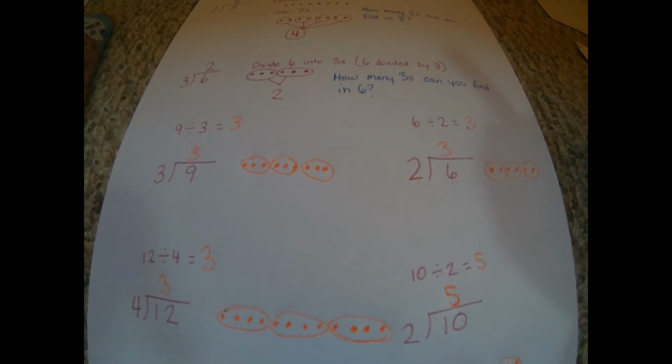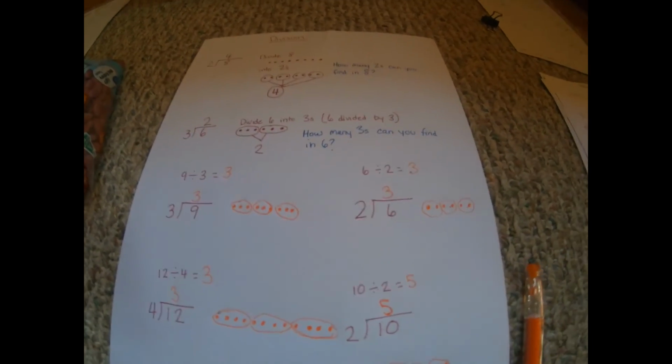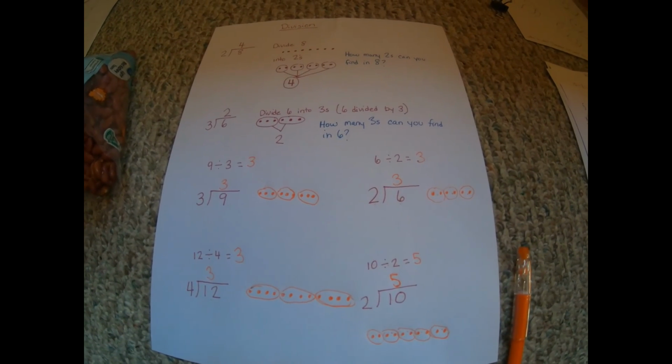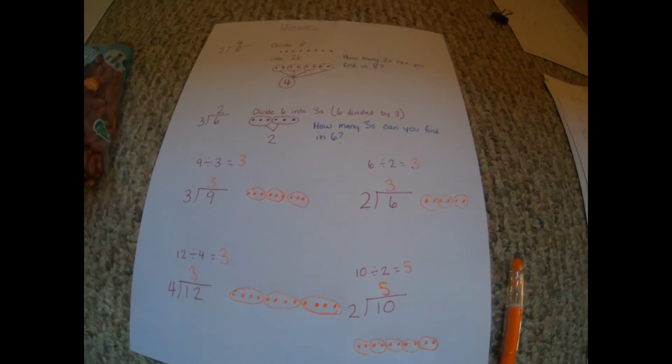You guys got that? We're going to do this more next year too. There's also another page you can practice on. All right, that's it.